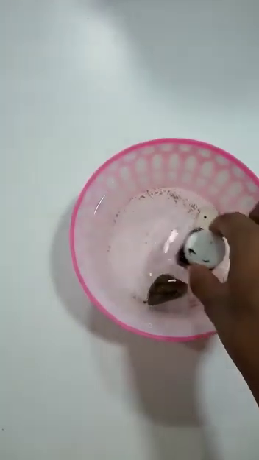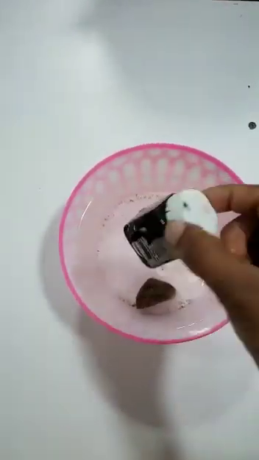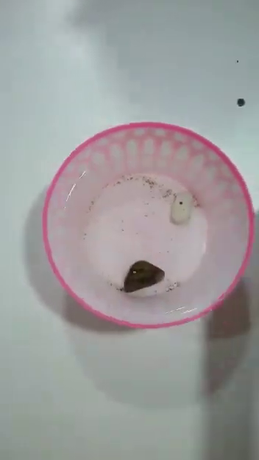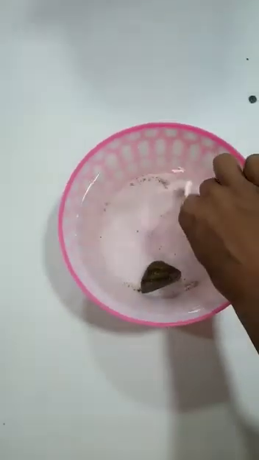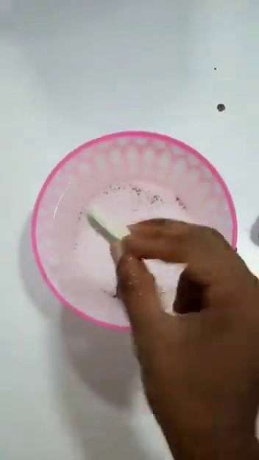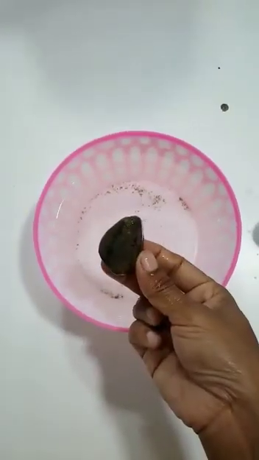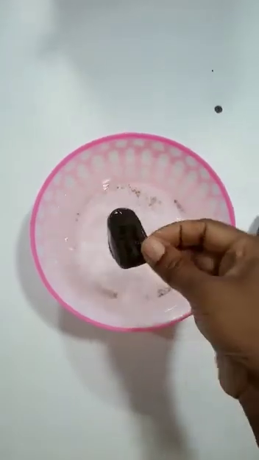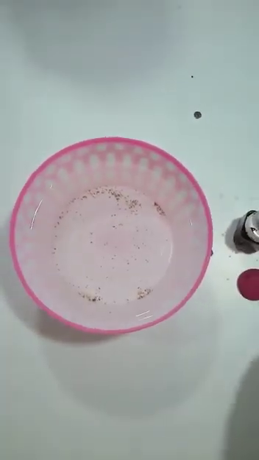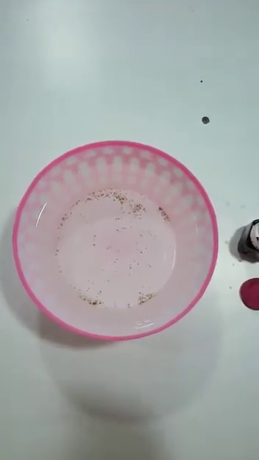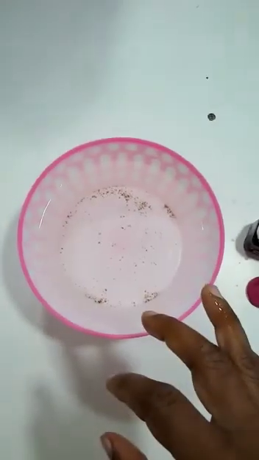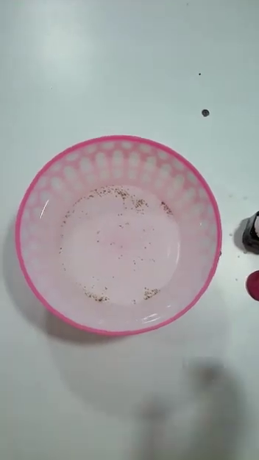And the bottle, tiny bottle, paint bottle, it has sunk in the water. And eraser has also sunk in the water. And here is a stone. I took a stone also, it sank in the water. So these are the things that will sink in the water. The heavy things will sink in the water and the light things will float on the water.